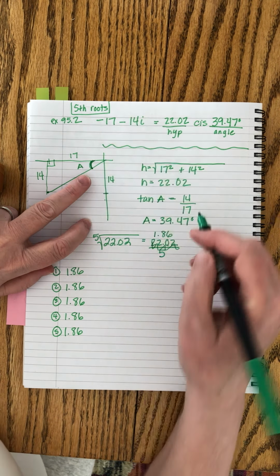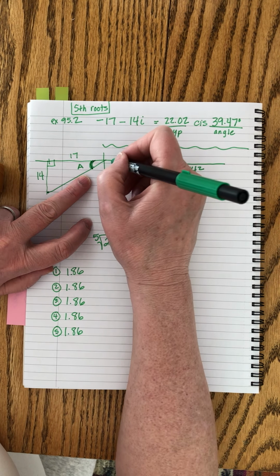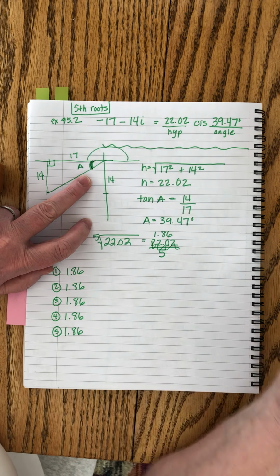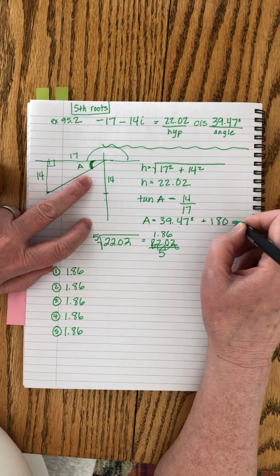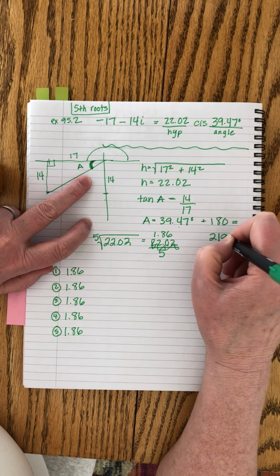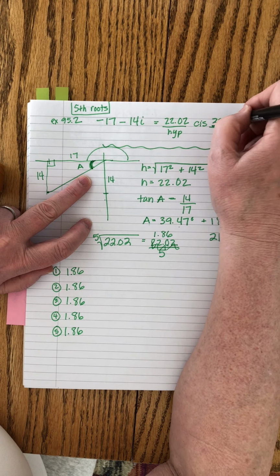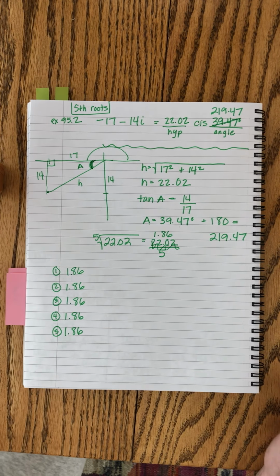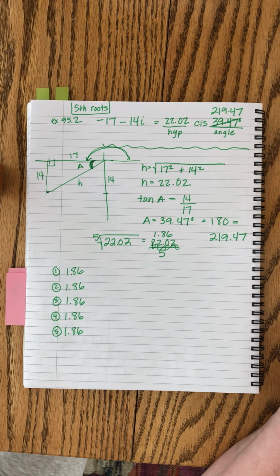39 is just this much of the angle, right? But in order to find the proper polar value of that angle, I have to add 180, don't I? I didn't do that. So this equals 219.47. Make sense? Right? I forgot this. My bad. All right, now that's much better.